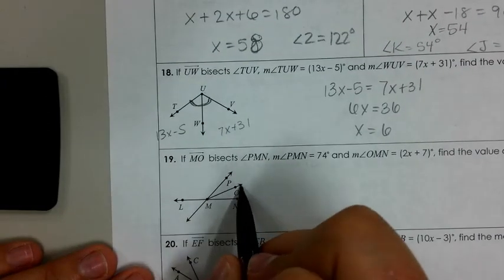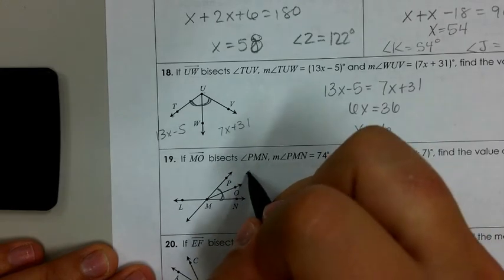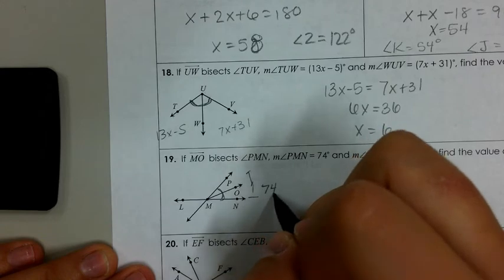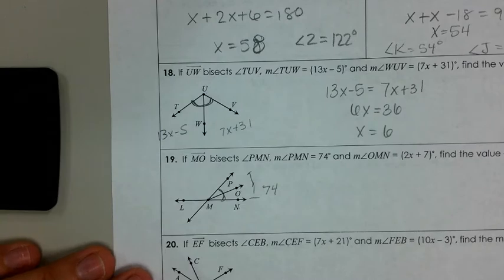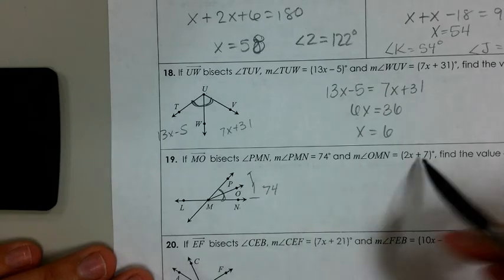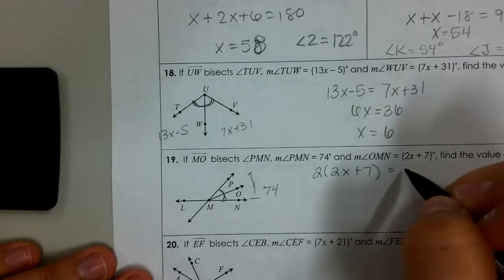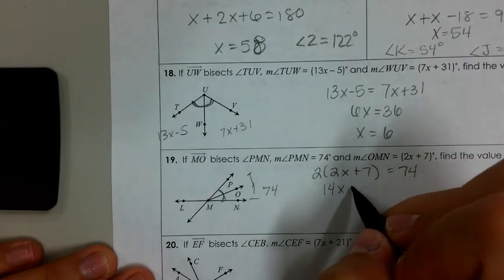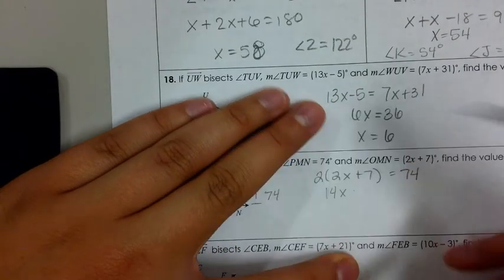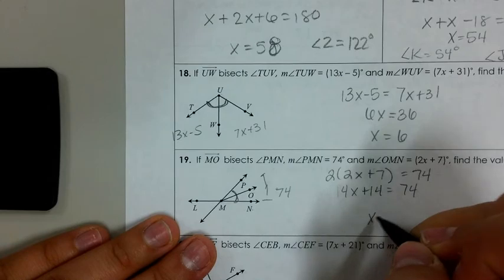We're told MO bisects PMN, so those are created equal. PMN, so this whole thing is 74, and OMN is 2x plus 7, so find the value of x. What you can do is divide this by 2 and then set it equal to this, or just multiply that equation by 2 and then solve for x. Oops, sorry. 4x plus 14 is equal to 74. x is equal to 15.